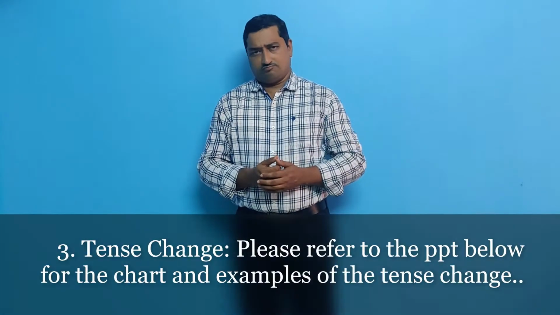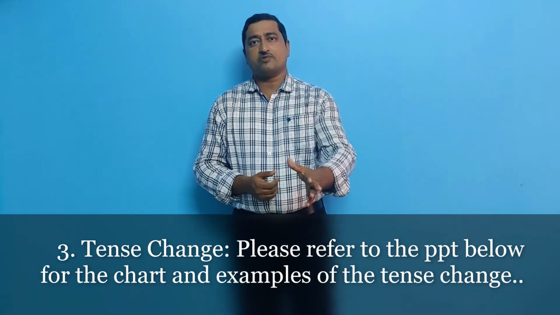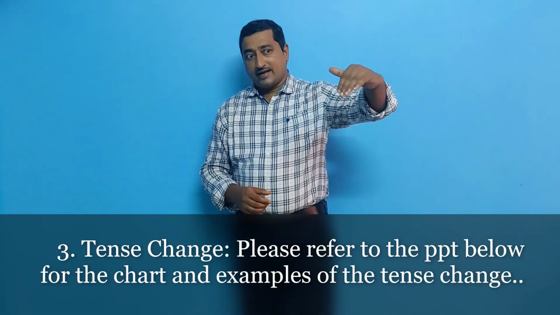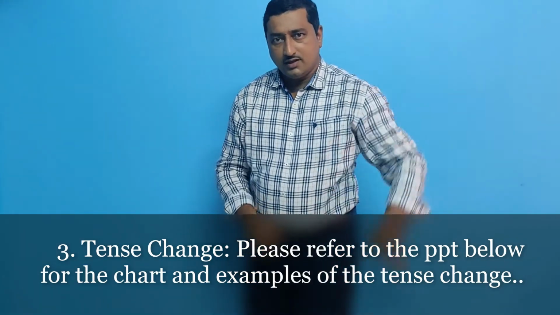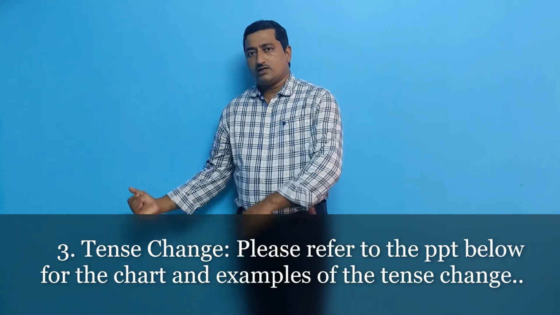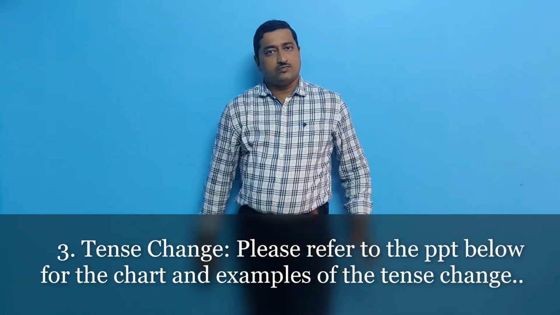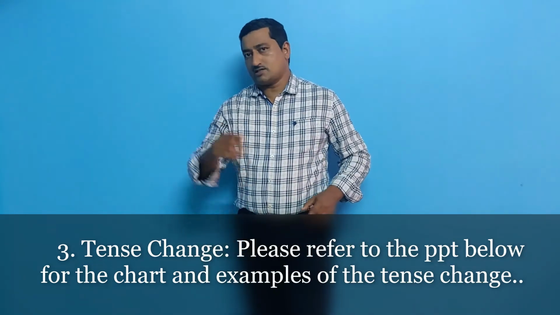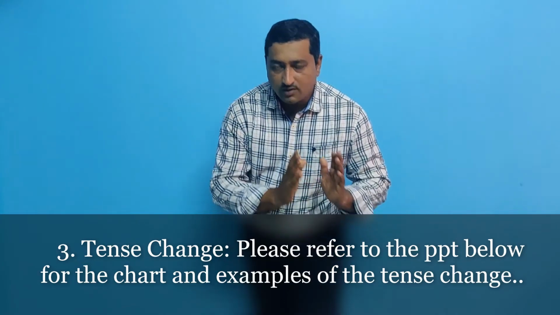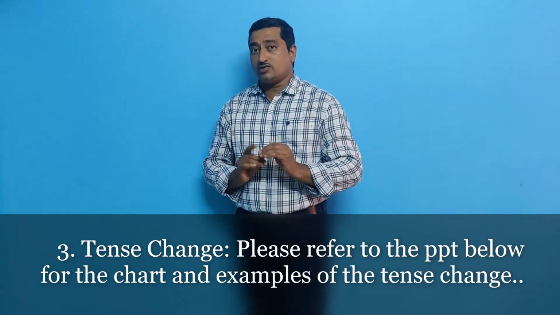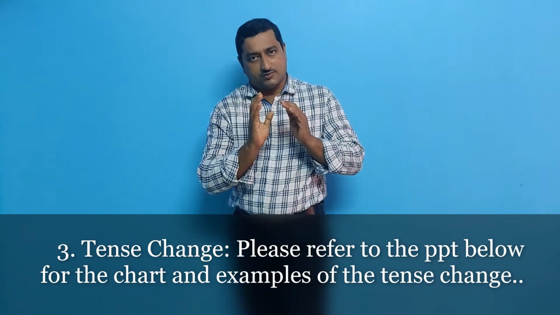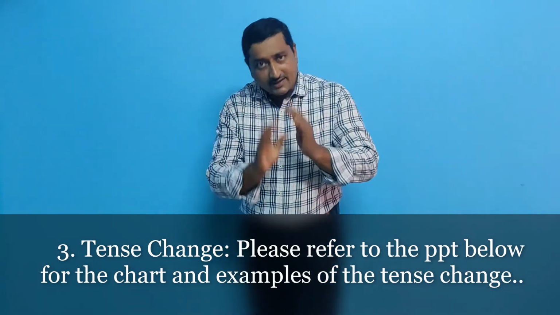Tense change is important because it happens due to a change in the situation, right? For example, when a direct speech sentence is uttered in one particular context and the situation changes, the time of the action, the time of the sentence, is past. So naturally, the tense of the direct speech changes into the corresponding past tense.